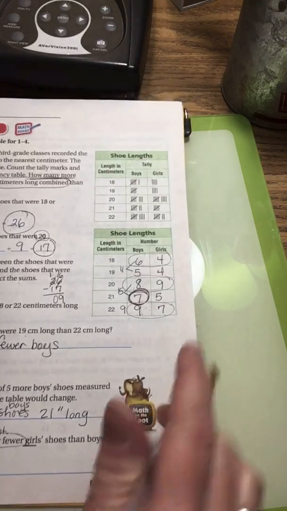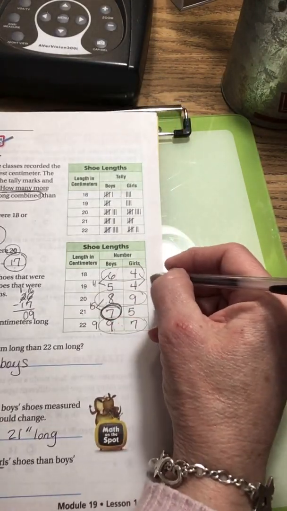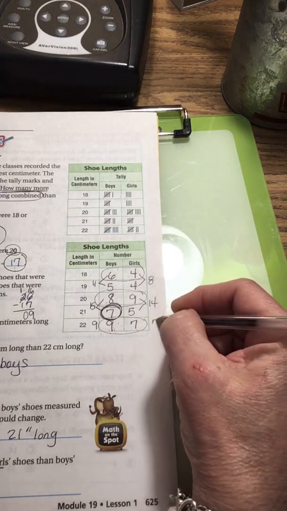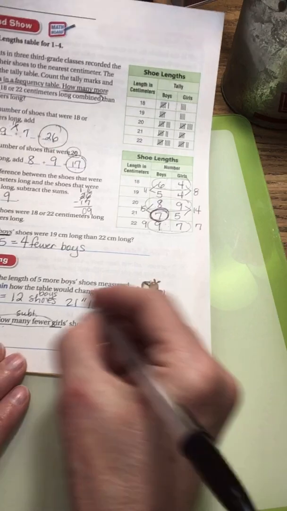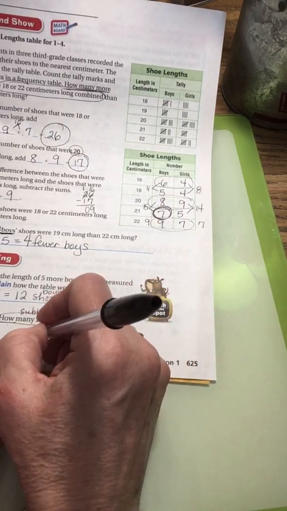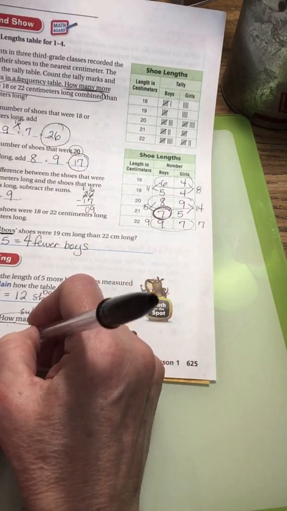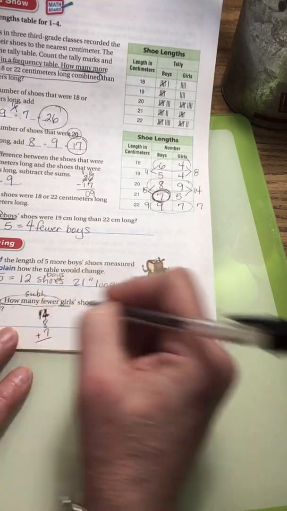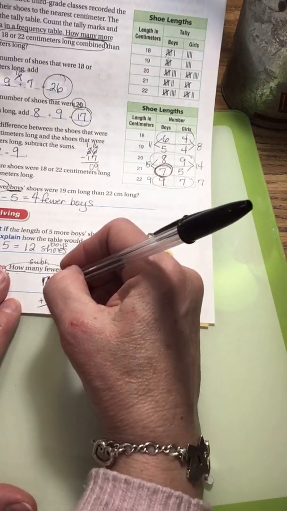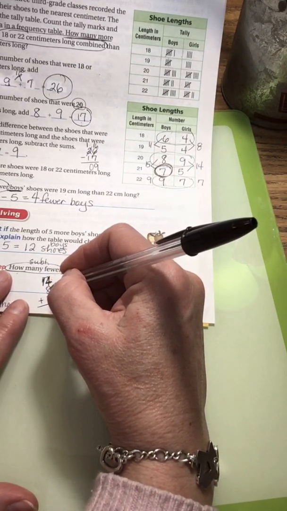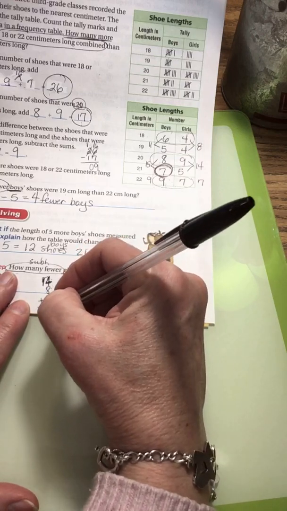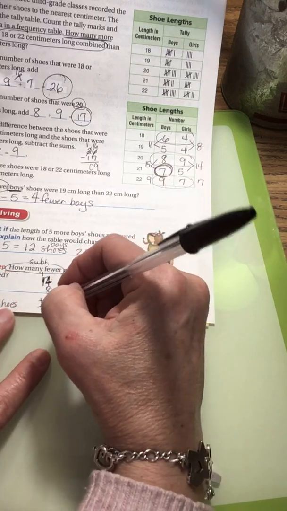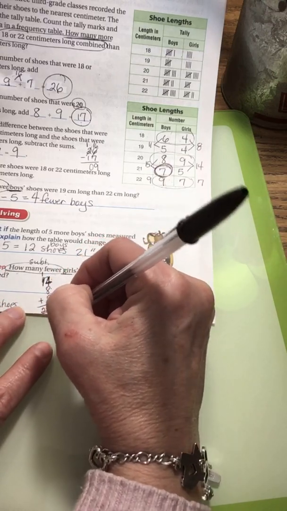Okay, and let's look at the girls' shoes here. We have 4 plus 4 is 8. 9 plus 5 is 14, and then we have 7. So I'm going to switch it and put 14 on the top because I like my 2-digit numbers on the top. You don't have to, but you can. 14 plus 8 plus 7. Add those up. So 4 plus 8 is 12. 12 plus 7 is 19. Put the 9 down, carry the 1. 1, 2, 29. There are 29 girls' shoes, right?